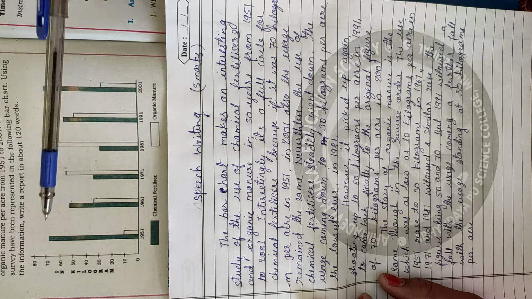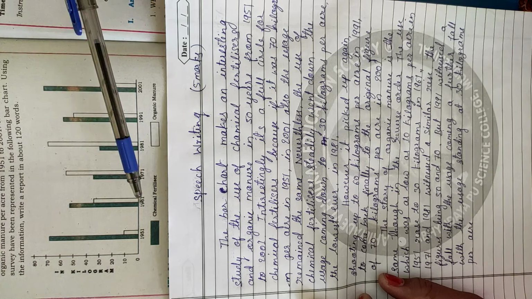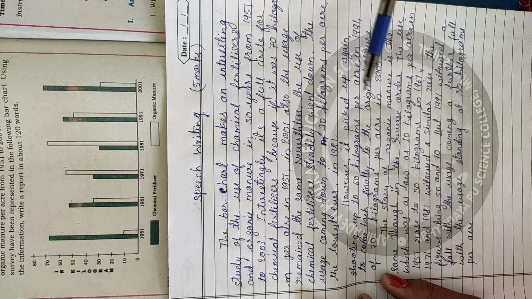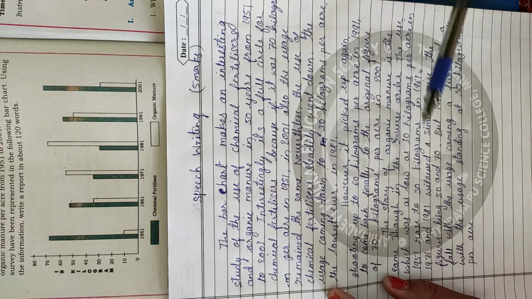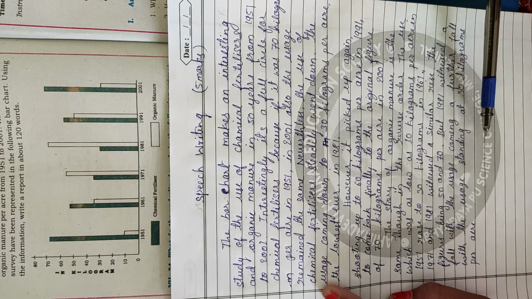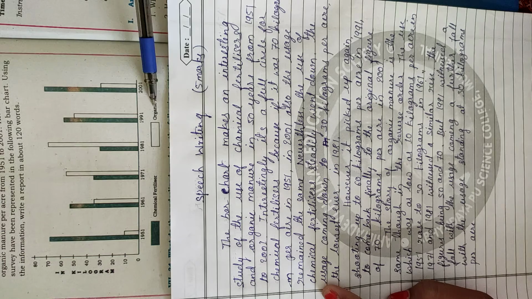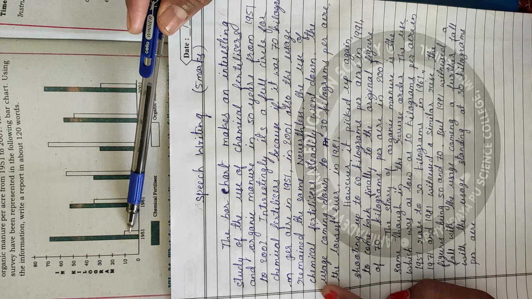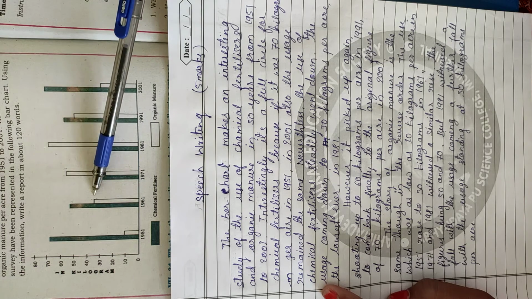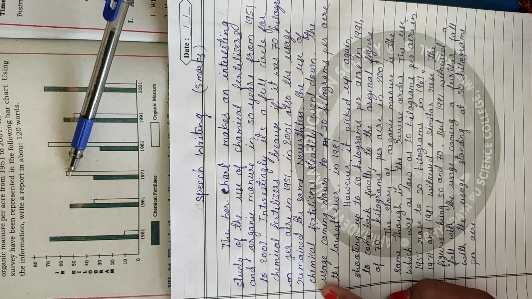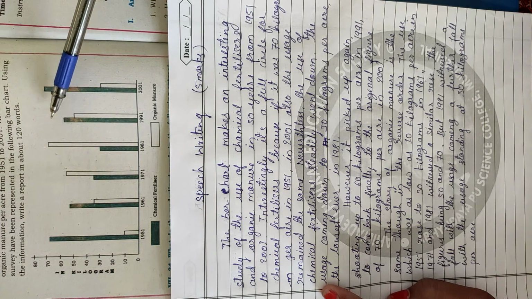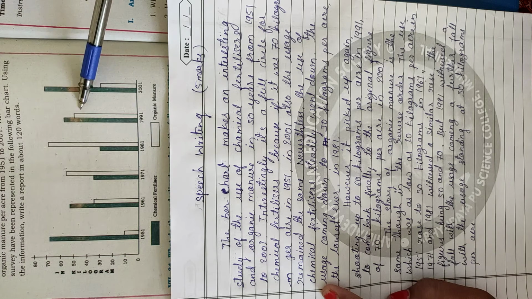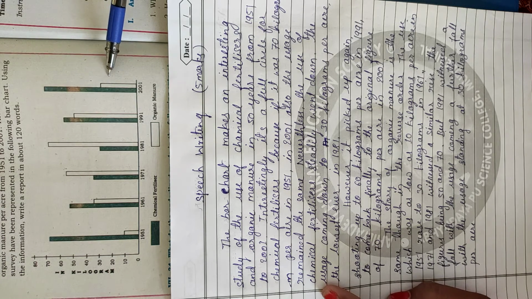Okay, this is the fall and rise of chemical fertilizer that we explained in the first paragraph. Next we will proceed to the next paragraph. There we explained about the organic manure, how initially it was in less use. Day by day, year by year it got its growth, and again in 1991 it started decreasing.